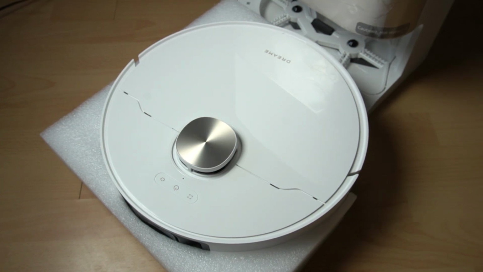Hello guys, today I'm gonna tell you how you can set up the DND mode during specific hours in the app, and there you have it, the Dreame X40 Ultra.